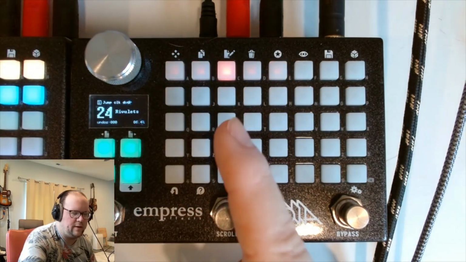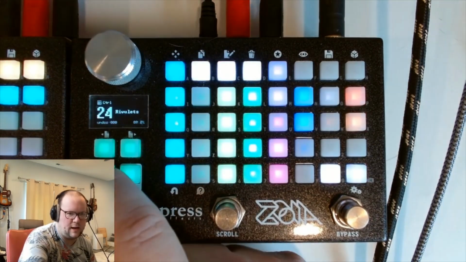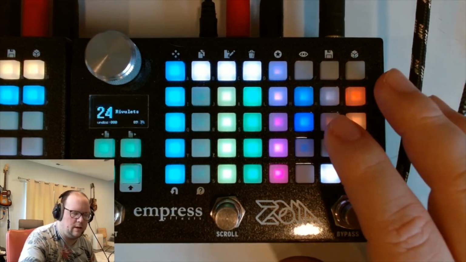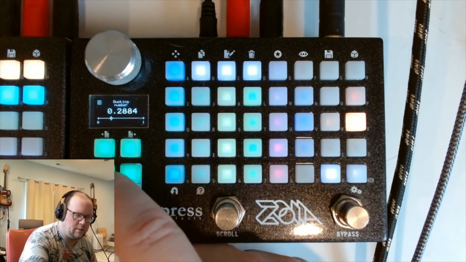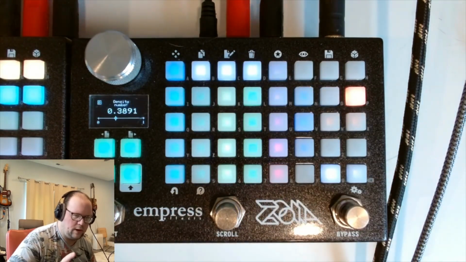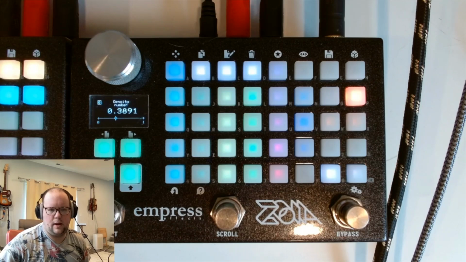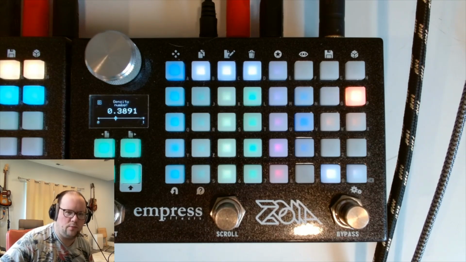And the clock divider is set really fast. It's set to 10 times. There is no fade applied. There's some ducking applied. And the density is pretty low. I'm going to turn that up as we go on. So here's what it sounds like.